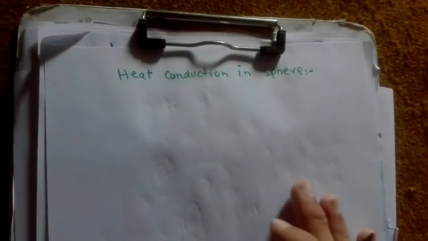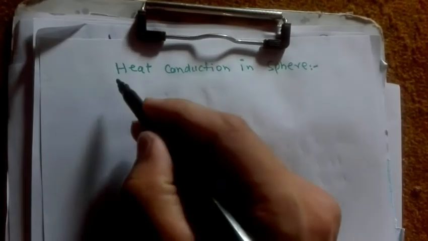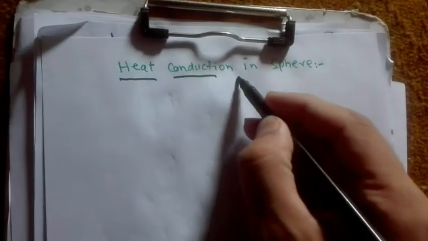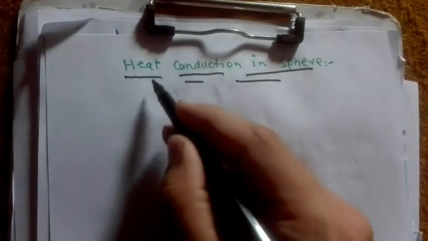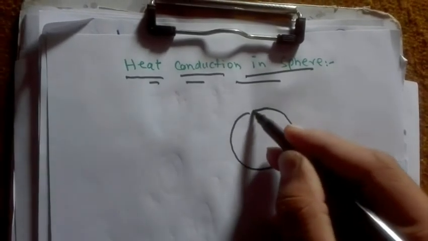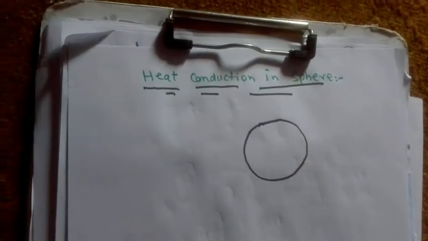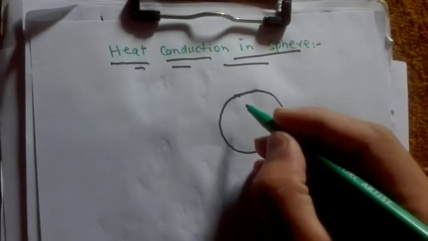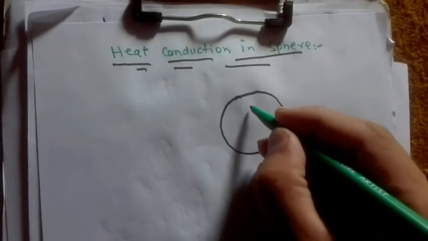Hello everyone, this lecture is related to heat conduction in a sphere. Heat conduction in a sphere. Let us consider this is a sphere and there is some cross-sectional area in the sphere.